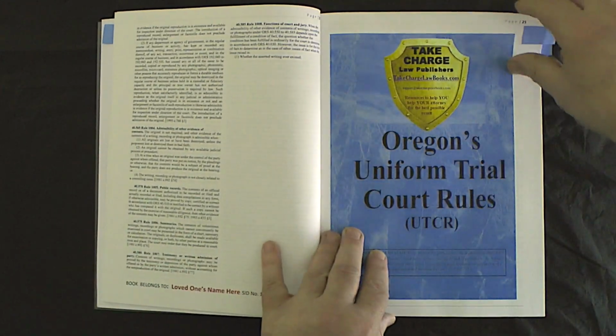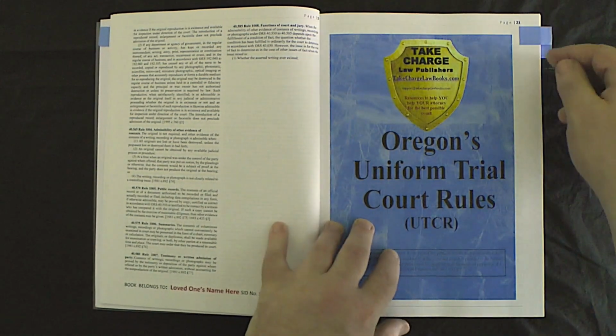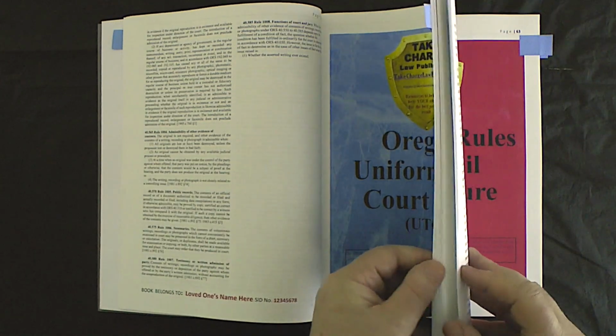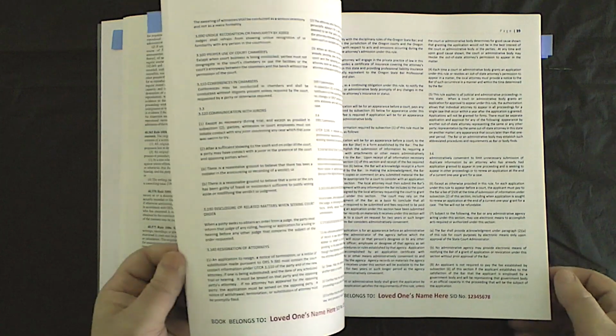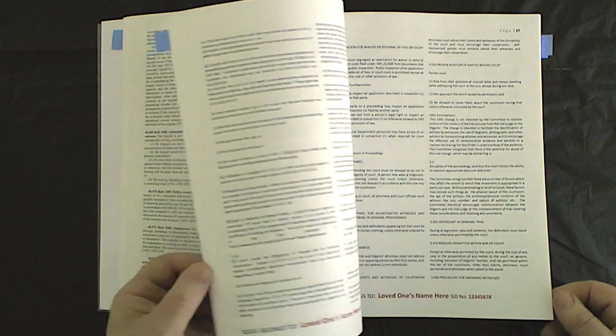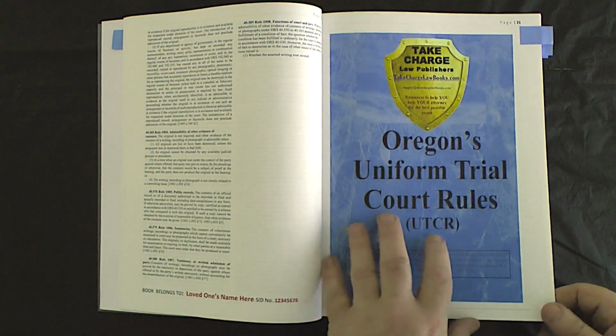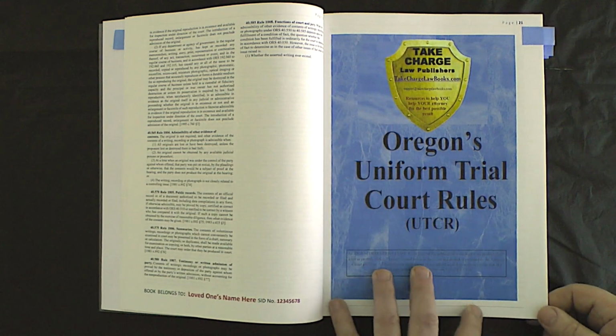Our second book is Oregon's Uniform Trial Court Rules. This is a how-to book on how trials are conducted in Oregon. You're going to want to review this to make sure the procedures that are done in a court are according to this book.